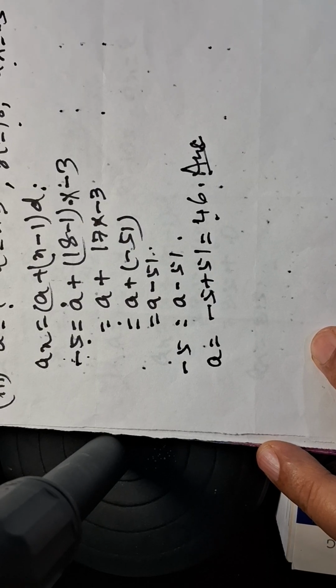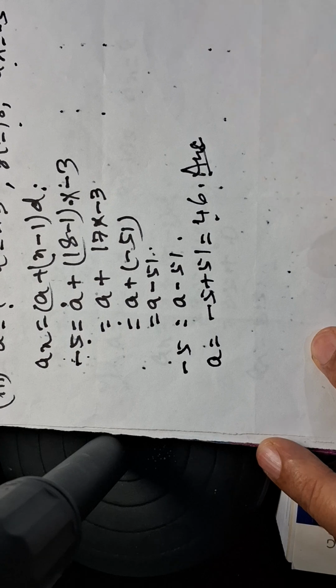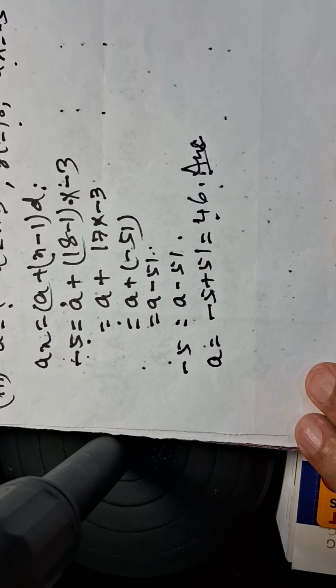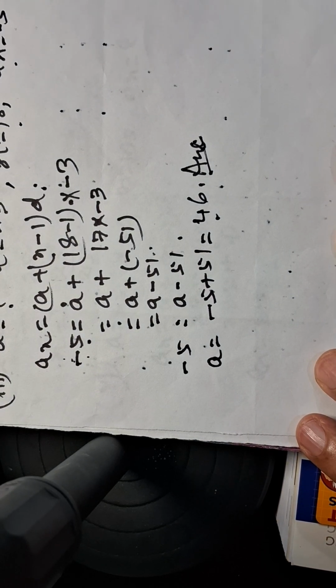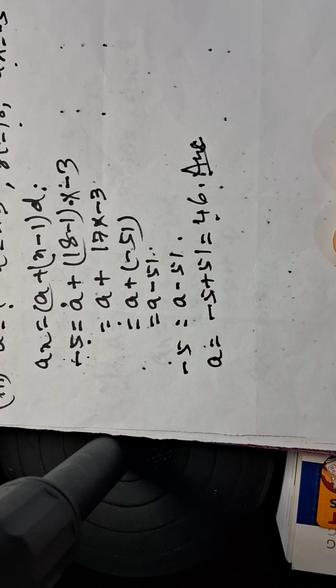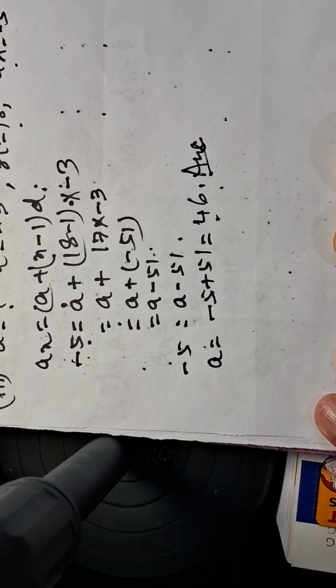From the table, we write down the data. A is equal to 18, d we will have to find, n is equal to 10 and an is equal to 0. Then the formula we know, an is equal to a plus n minus 1 into d. A is equal to 18 and n is equal to 10, minus 1 into d. D we will have to find out.